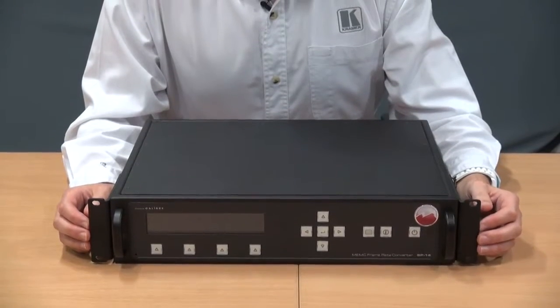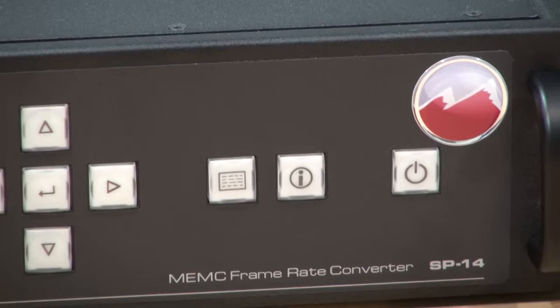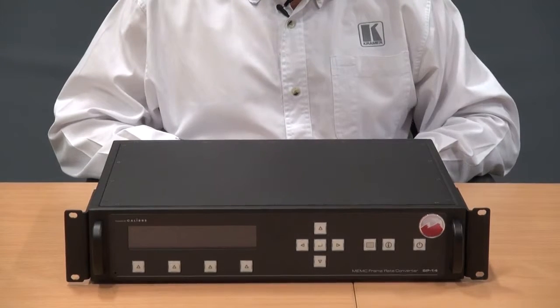But in reality, after initial setup and configuration, SP14 will be installed in a rack. Therefore, to enable remote control in such scenarios, SP14 includes an inbuilt web server to enable remote control from any networked computer. So here we have the Sierra Video SP14 frame rate and standards converter with motion estimation and motion compensation.